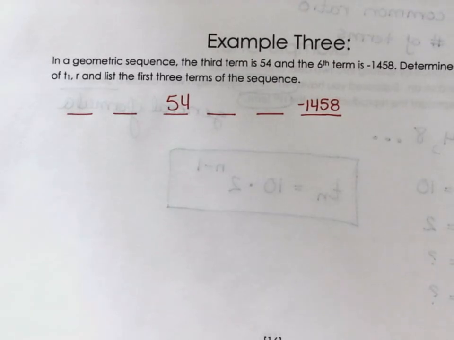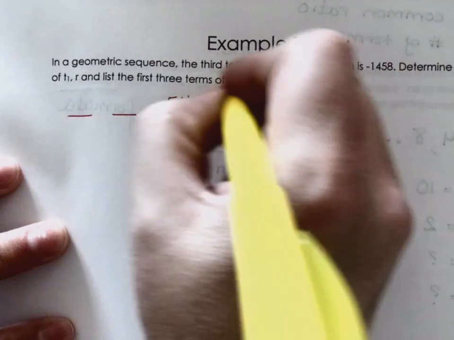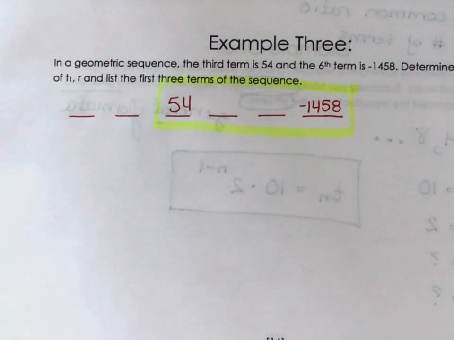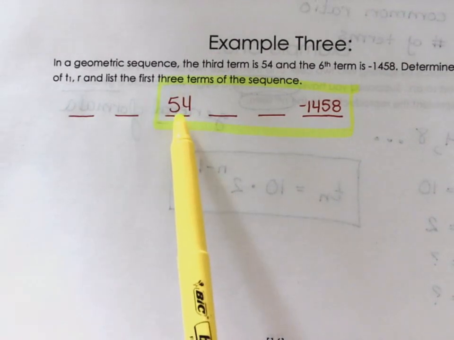But when you get yourself into a situation like this, what do we know about the common ratio? It's the same. You're going to multiply by that same thing no matter where you are in the sequence, no matter where you are in the set of numbers. So what you can do is make a fake set. What if you treated this as your set of numbers and used this as T1?